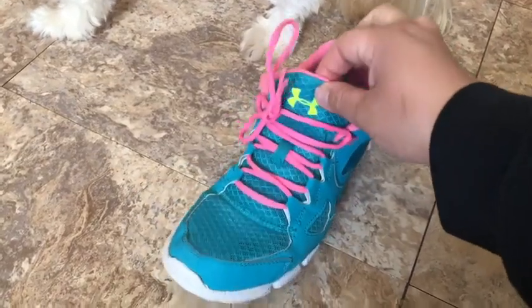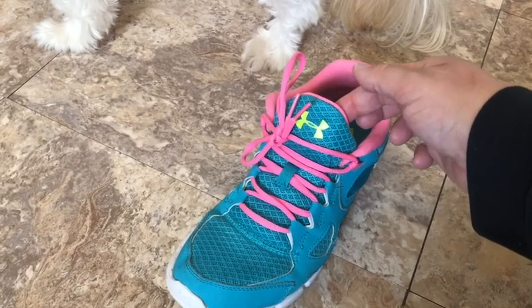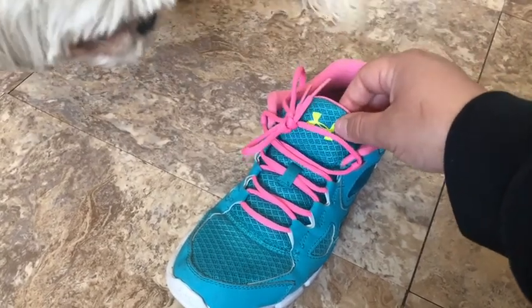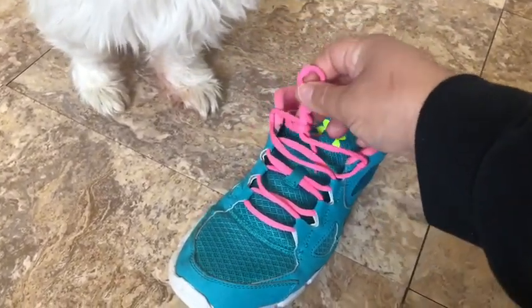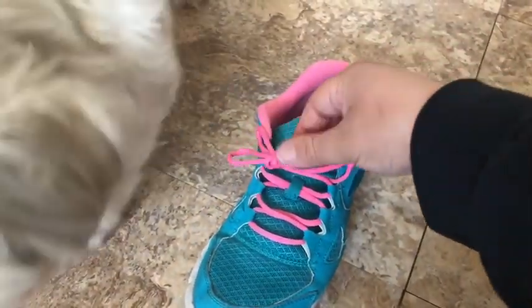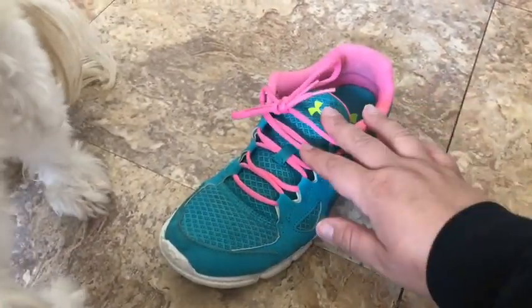And then you can ask, "What is this?" And they can say, "That's the tongue." And you say, "Good job, that's awesome." And then you can say, "What is this?" And they should be able to tell you, "Laces." And again, you would reward them and say, "Awesome job, you did good."